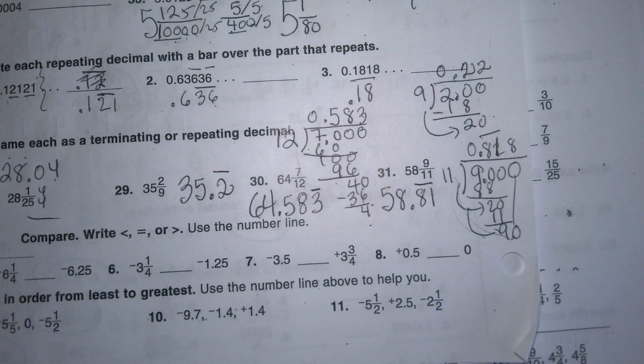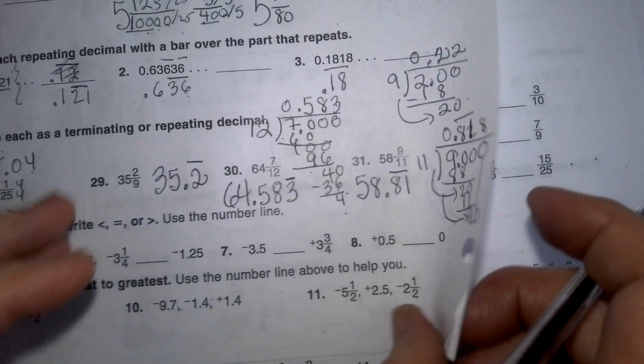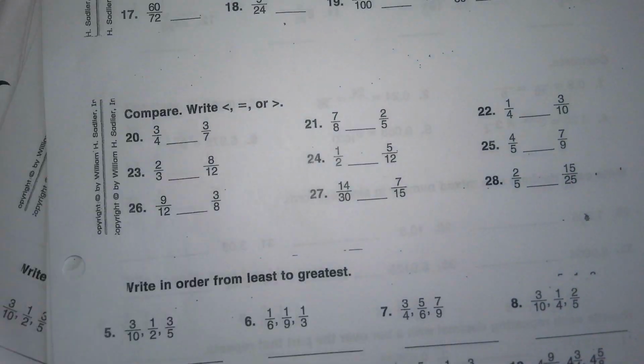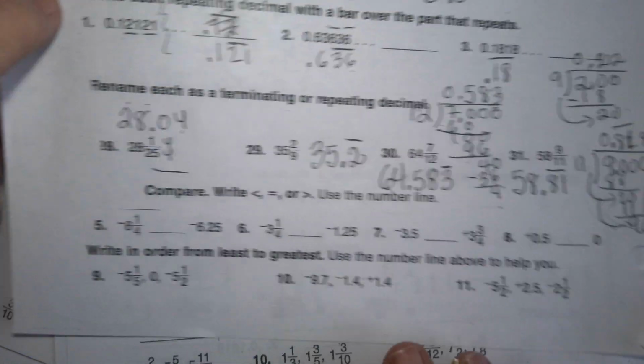And we're almost done. And I didn't want to do all of them because I wanted to make sure we covered each and every section, which we are.